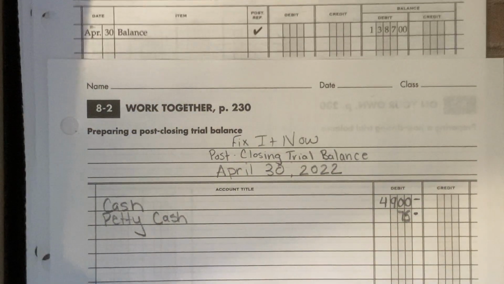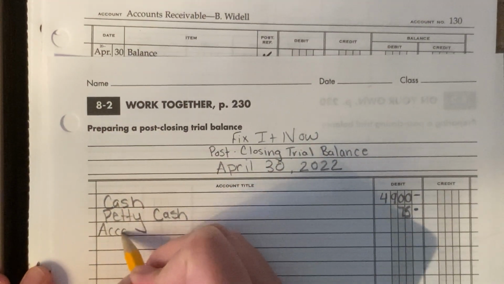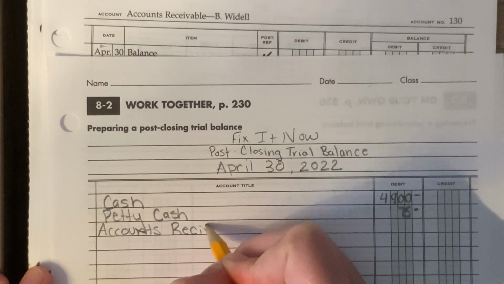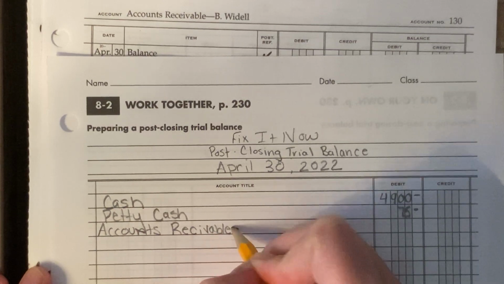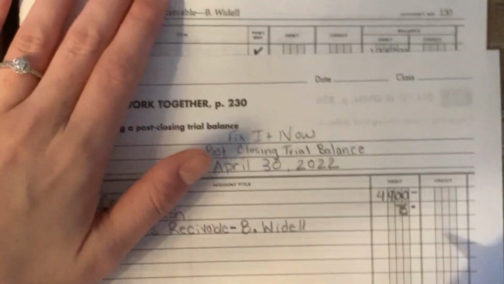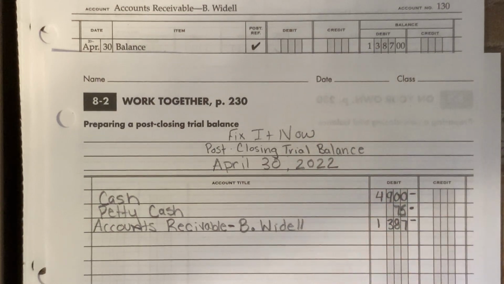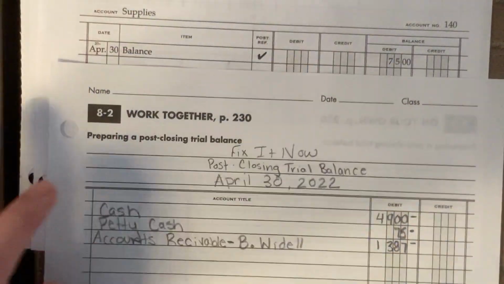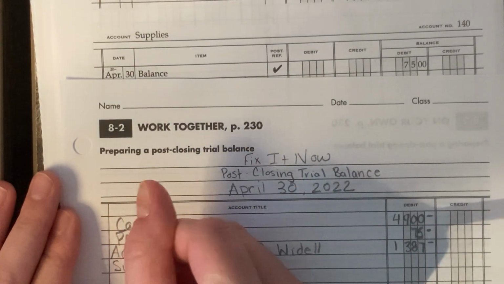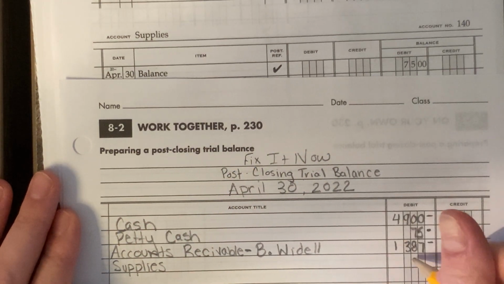Good. Accounts receivable. I would be specific, yes. B. Whittle. What's the balance? 1,387. Okay. Supplies. The balance is 75. Debit.